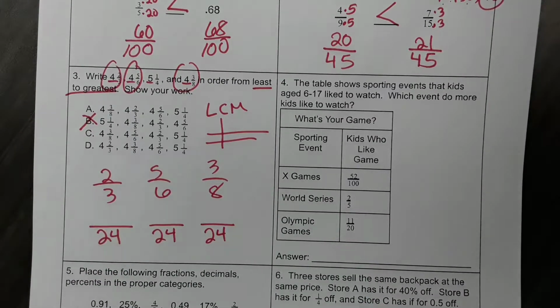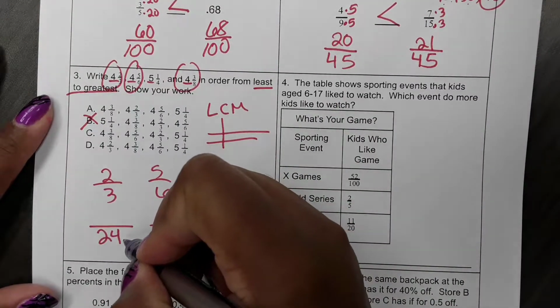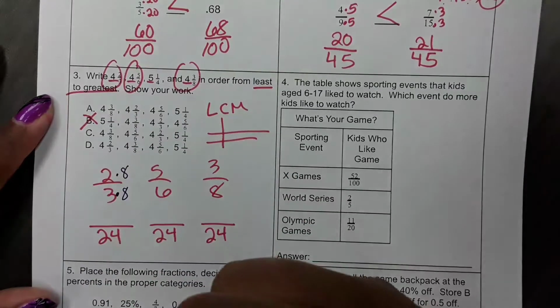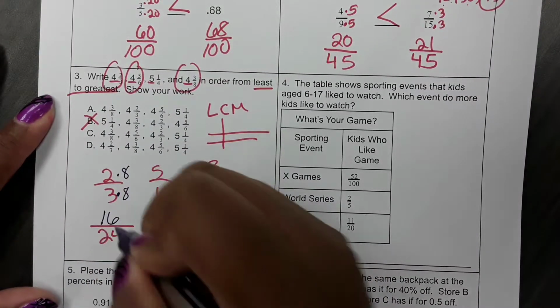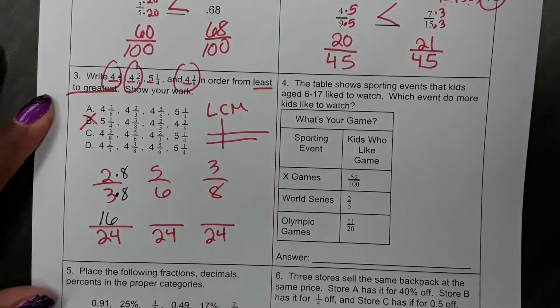So now we're going to convert it from the fraction that it is to a fraction where the denominator is 24. So I'm going to say to myself, 3 times what gives me 24? Answer's 8. So I'm going to multiply the top by 8, and I get 16/24ths. So 2/3 is also called 16/24ths.